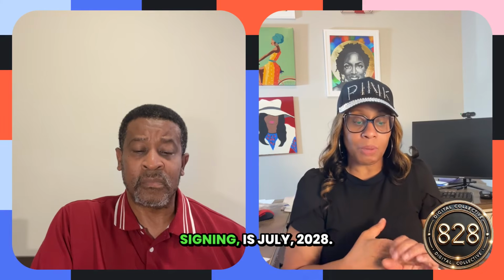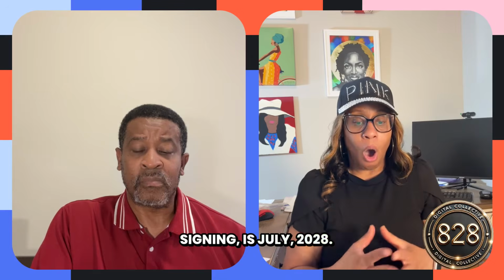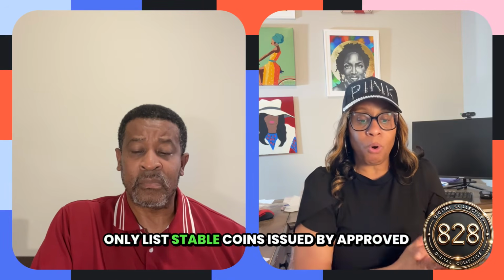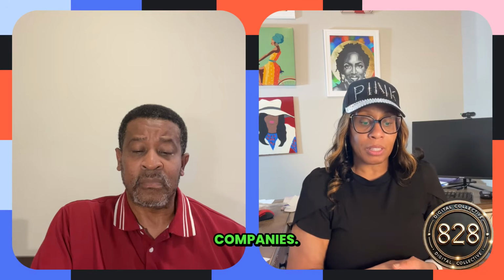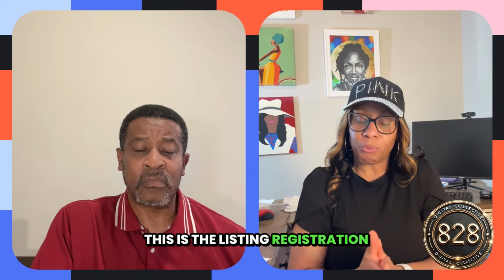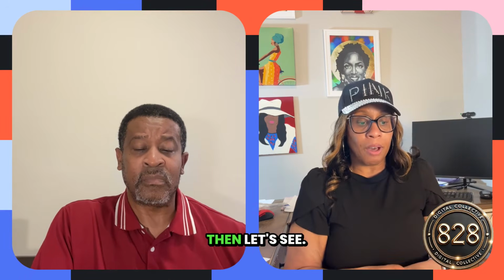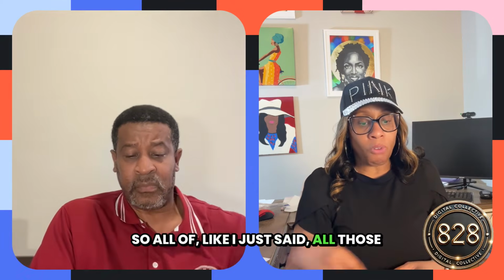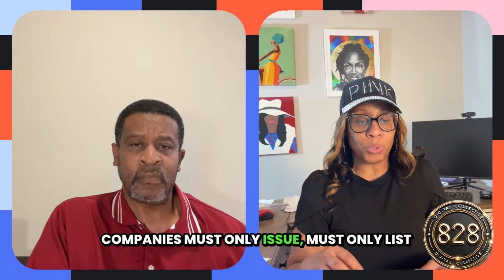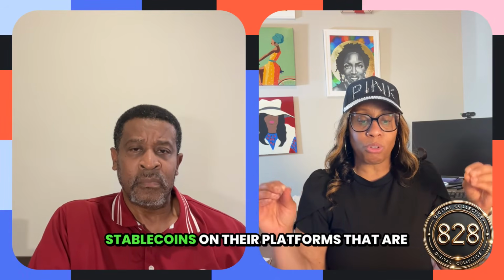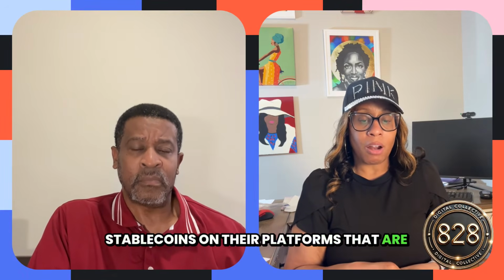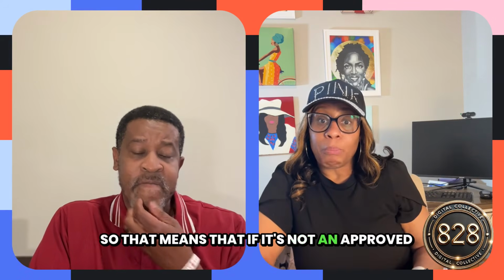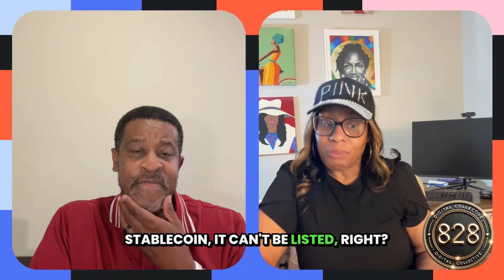Three years from signing, which is July 2028, all platforms like Coinbase and Kraken must only list stablecoins issued by approved companies. This is the listing registration restriction timeline. So like I just said, all those companies must only list stablecoins on their platforms that are approved by July 2028. That means that if it's not an approved stablecoin, it can't be listed, right?